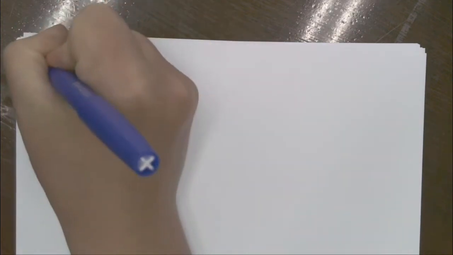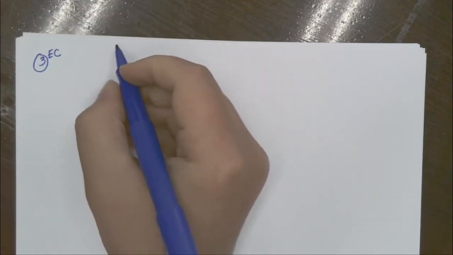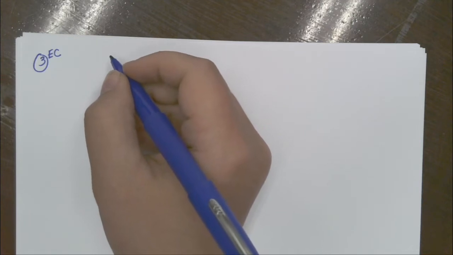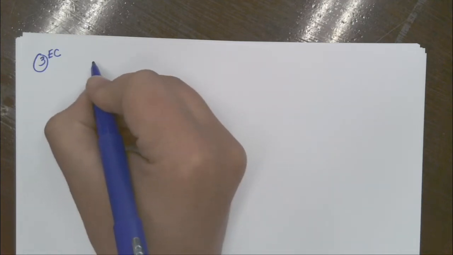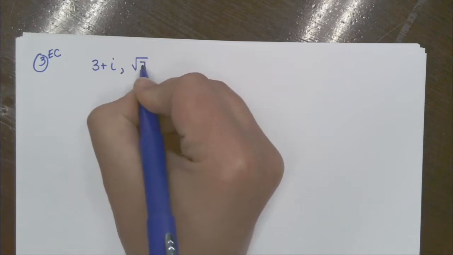Now, a lot of you for extra credit number 3 went halfway, but the directions always mess you up. So question number 3 for extra credit is asking you to write a polynomial function of least degree with integral coefficients that has the given zeros. One of the given zeros is 3 plus i. One of the given zeros is root 7.